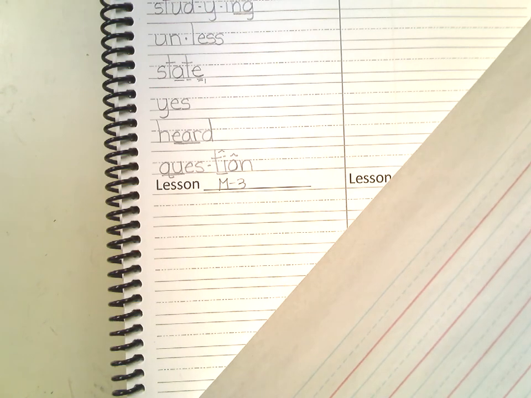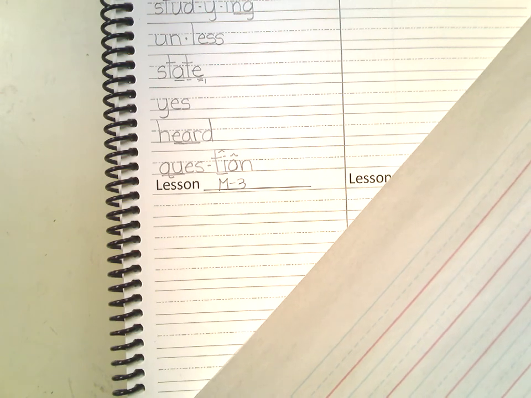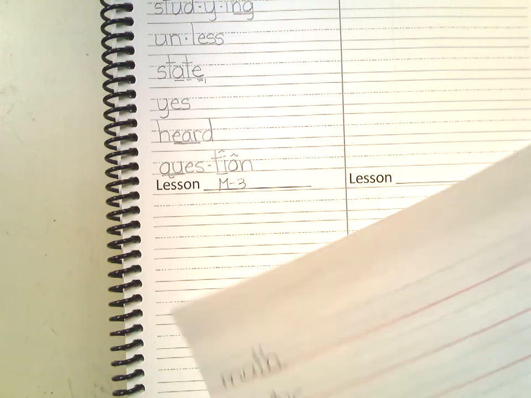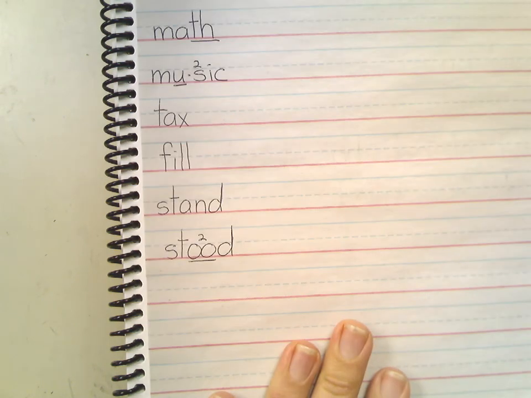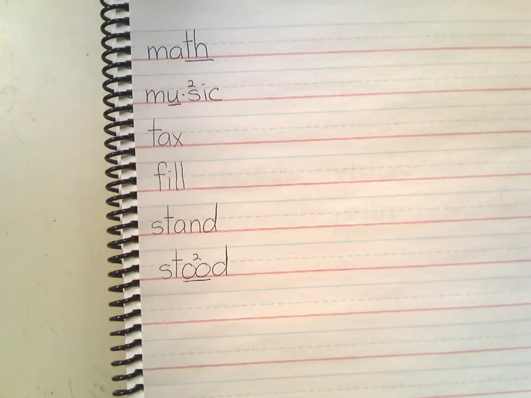All right, and if you're not finished, pause the video before I have you check your work. All right, great. These are our words for today. So now we'll write some sentences. Since our words were pretty easy and short, we're going to write 3 sentences.